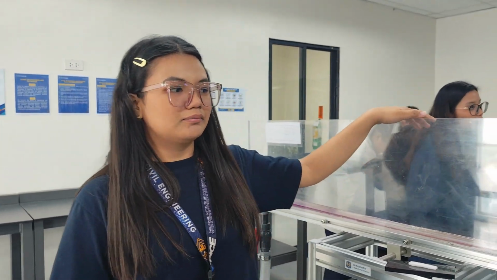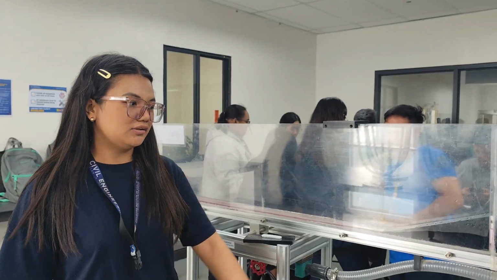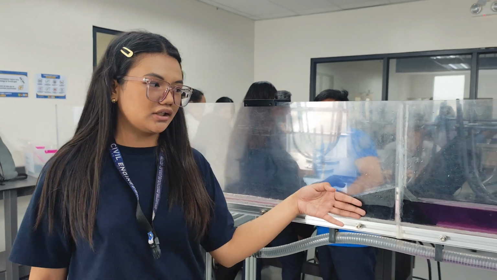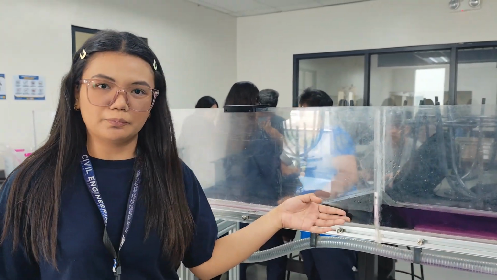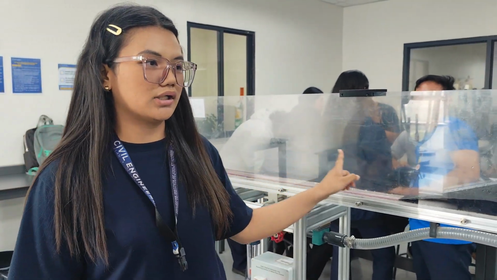Guys, so this is the teaching flume. Tuturuan namin kayo kung paano siya gamitin. So, maraming types of weir. Merong rectangular, triangular, and Crump weir. Yung sa amin is Crump weir. So, tuturuan namin kayo muna ngayon kung paano gagamitin to.